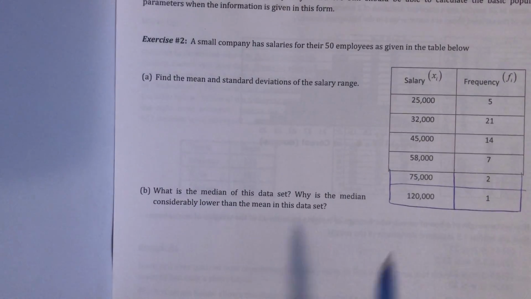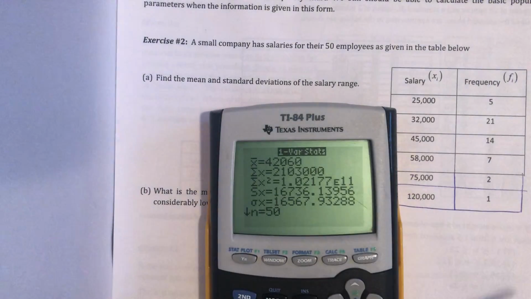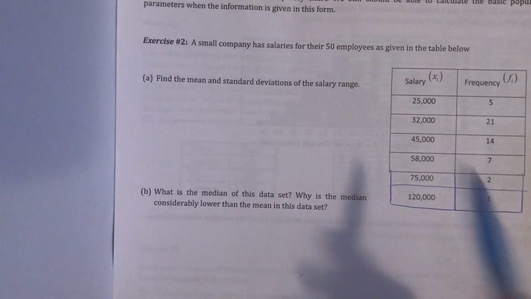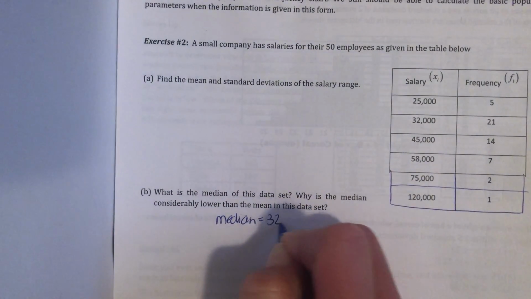Part B, what is the median of this data set? Okay, the median for the first part there, scroll down. Median is 32,000. Okay, so to answer that question, the median is 32,000.